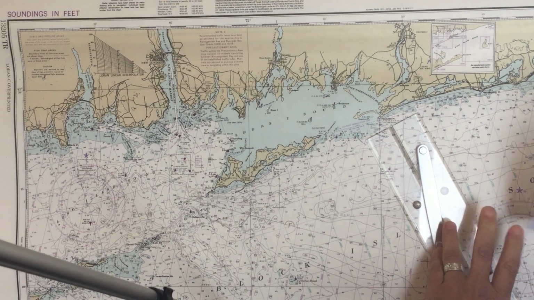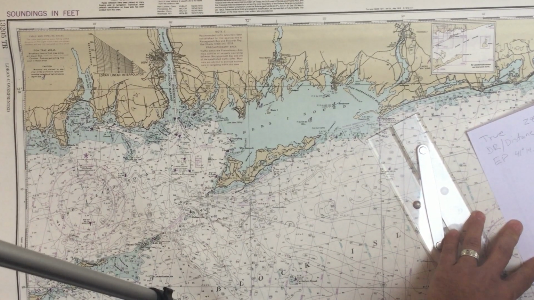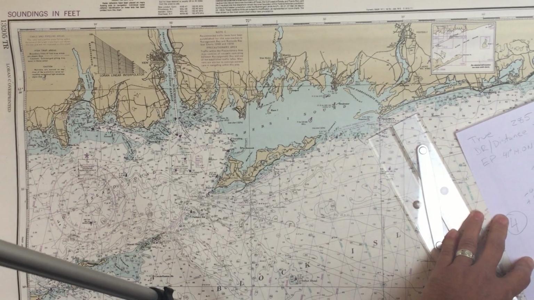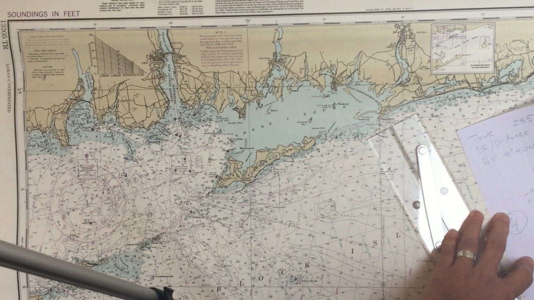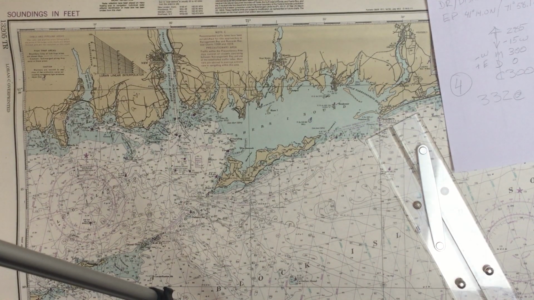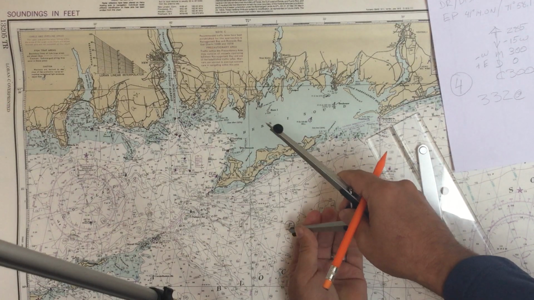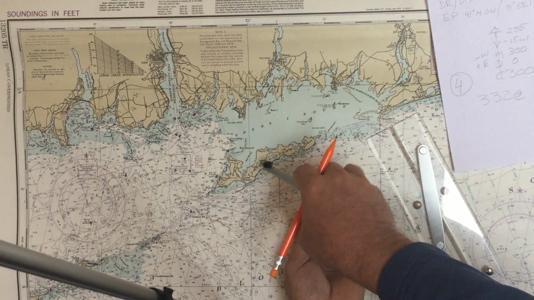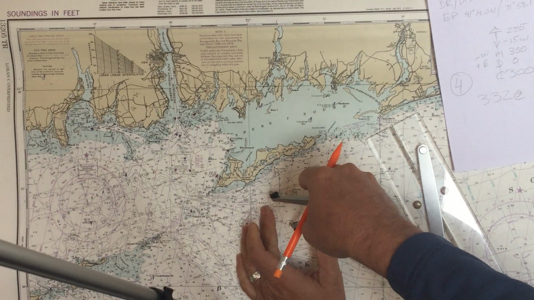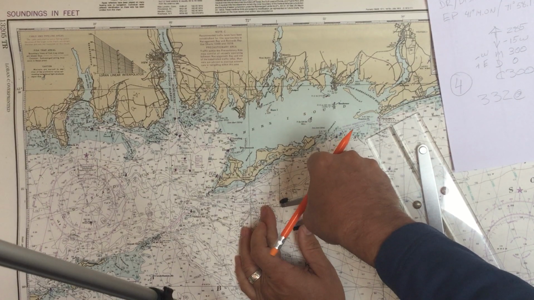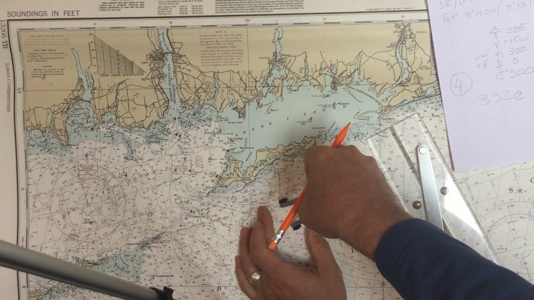So I'm going to write 332 degrees. This is number 4, by the way. So 332 degrees is the direction, the set. And let's see what the distance is. They ask for the set and the drift. So drift is the speed. The formula for speed, remember back to the triangle, is distance divided by time.